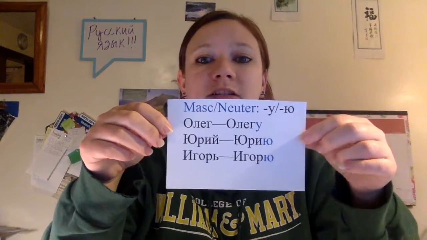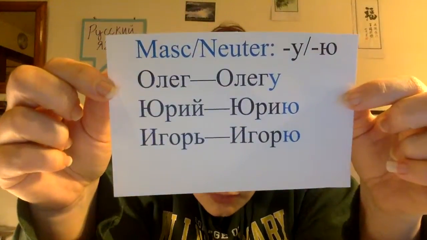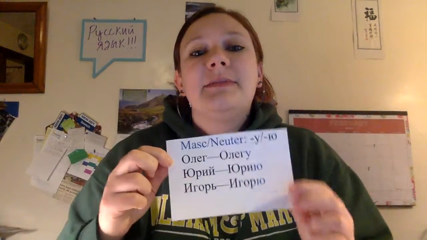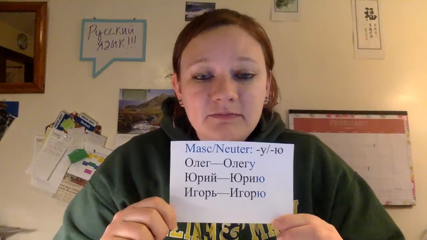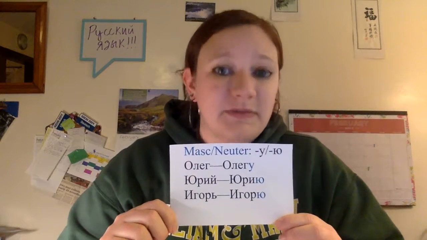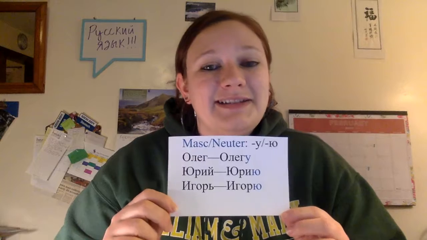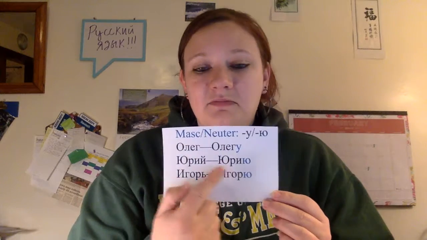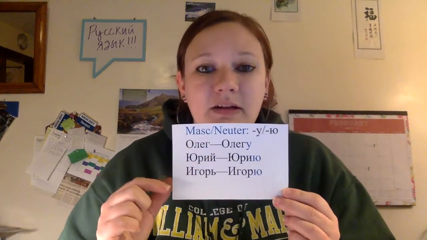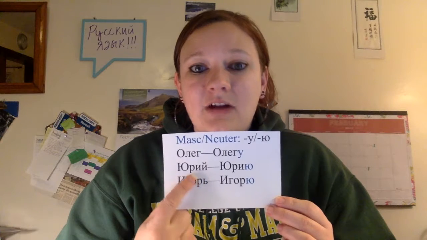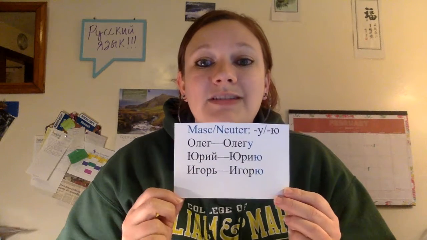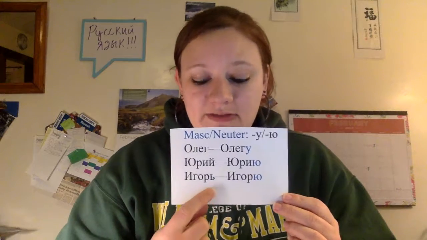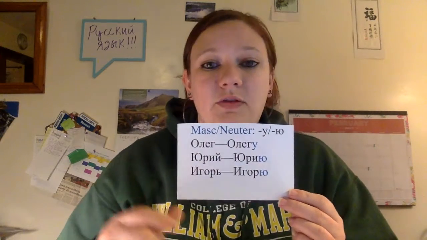Now let's talk about the endings for nouns. So here are our masculine and neuter endings. У and ю. It's nice that masculine and neuter both pattern the same way as we've seen in genitive case and prepositional case. So you don't have to remember a second one for neuter, just masculine and neuter together. So Олег ends in a hard consonant. So we use the hard ending, Олегу. Юрий, й, is always soft, this is и краткая. So we use the soft ending, Юрию. Игорь, we have a soft sign. Chop that off, and Игорю. So there's our masculine and neuter endings.